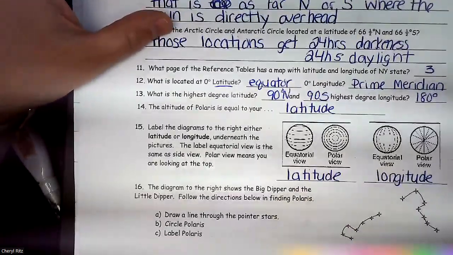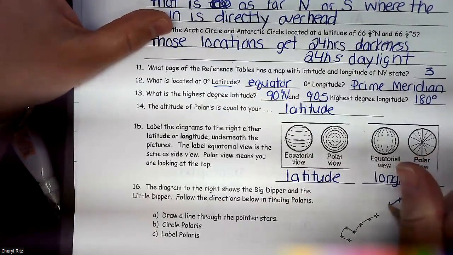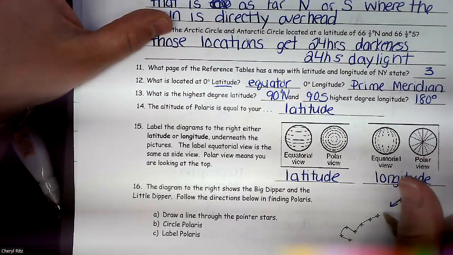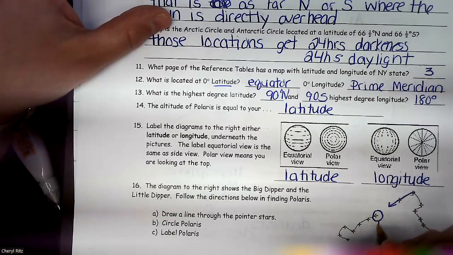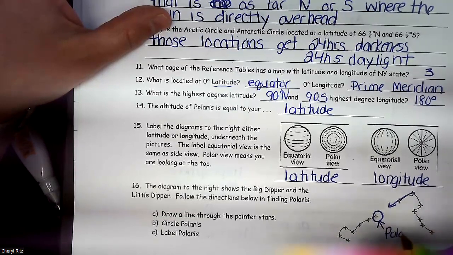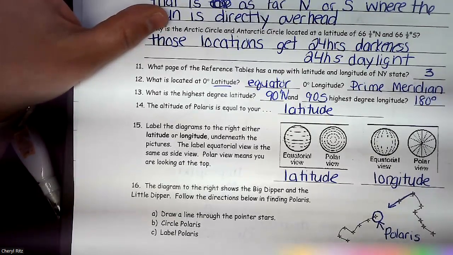And we do need to remember that on the Big Dipper, these two stars are called the pointer stars. So there are the pointer stars, which point to the first star of the Little Dipper, and this is Polaris. You do need to know that. So Polaris is the first star of the handle of the Little Dipper.